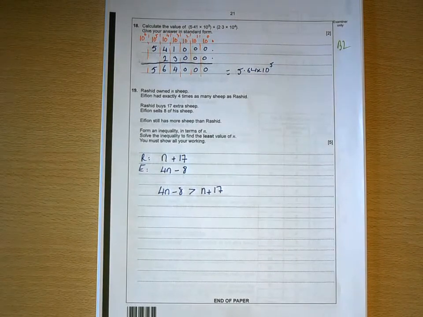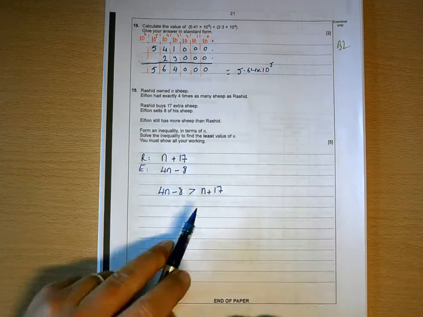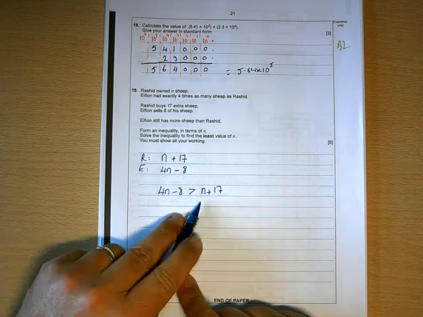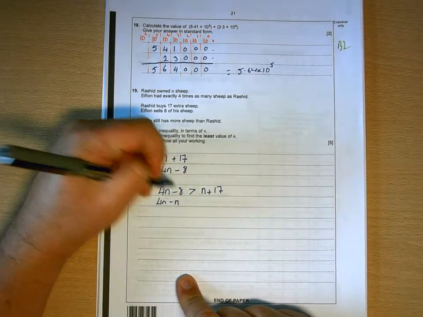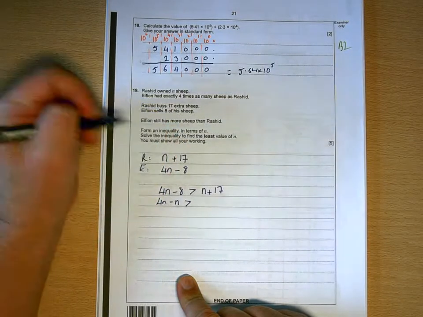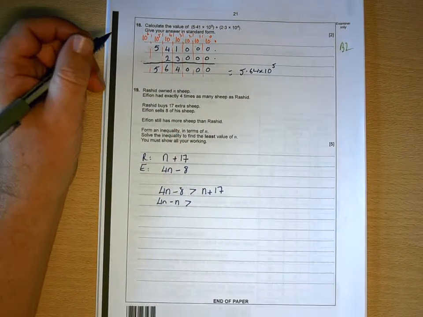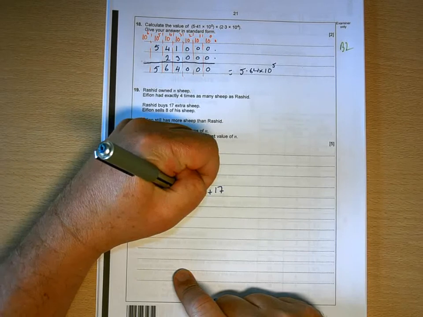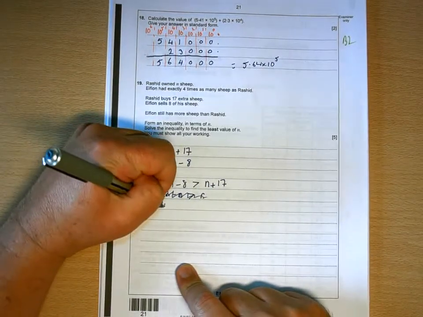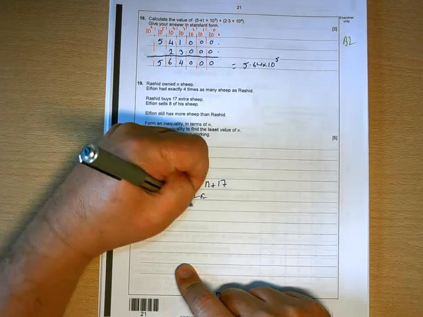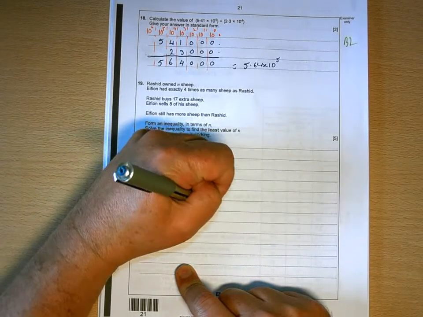Solve the inequality to find the least value of n. So this works now just as if it was an equation. So I'm going to take the n off both sides. So 4n take 8 take n.